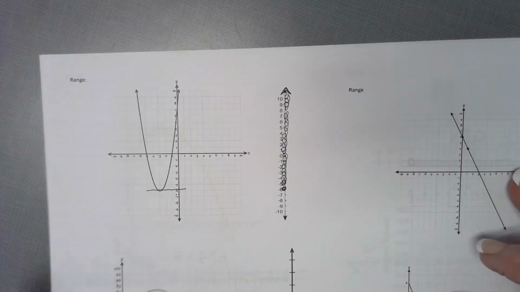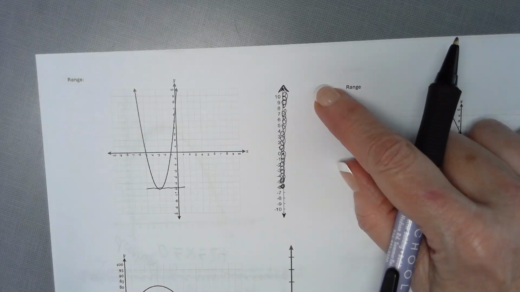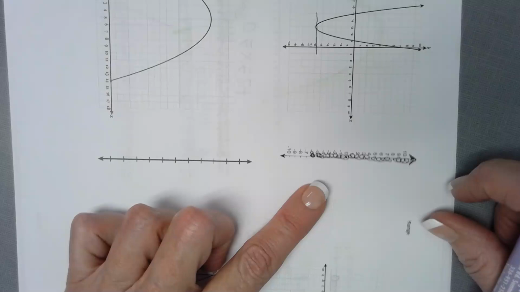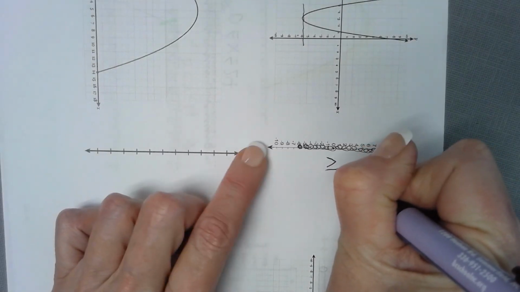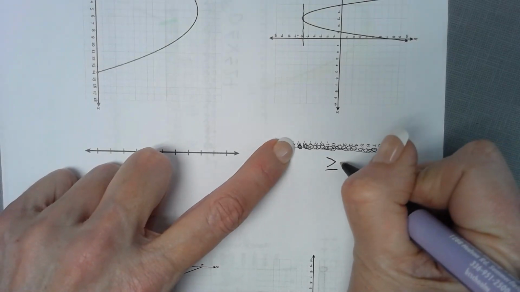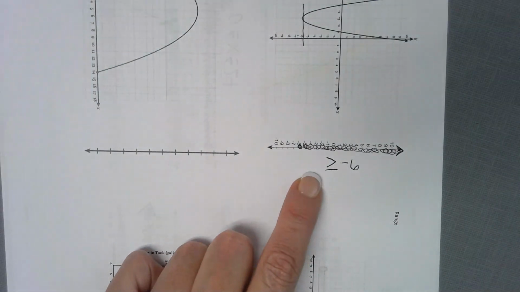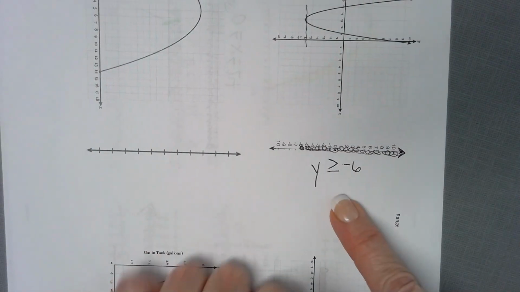And now, look how cool this is. Yeah, -6, and the graph is above it. Well, y'all, look how cool this is. Y'all, if I turn it sideways, it's still just a number line. How do I represent that? Greater than or equal to -6. And here's the thing. Should I put an X here? No. What should I put there? Because it's Y. It's the range. So, y'all, that's your range.